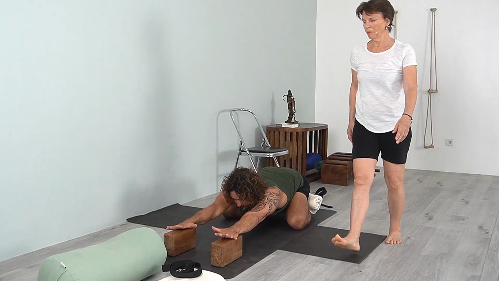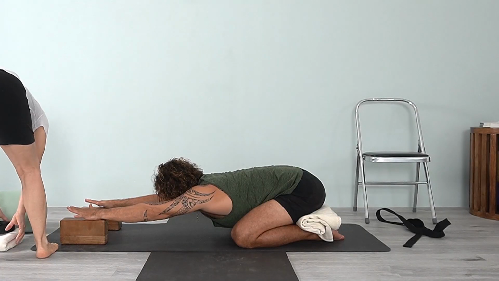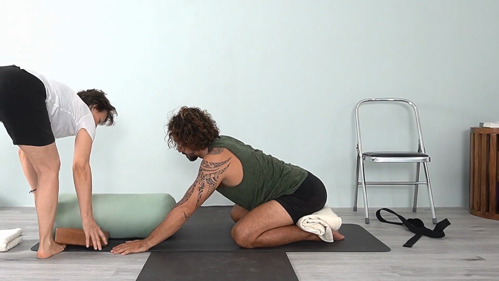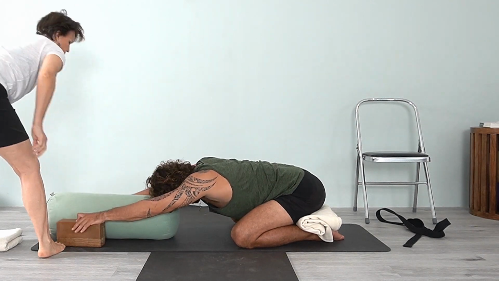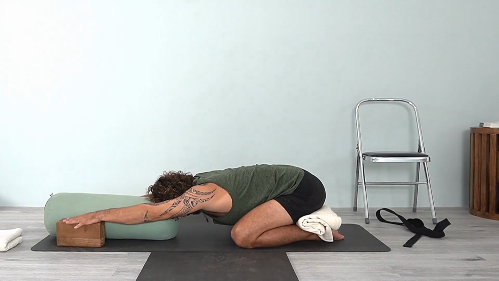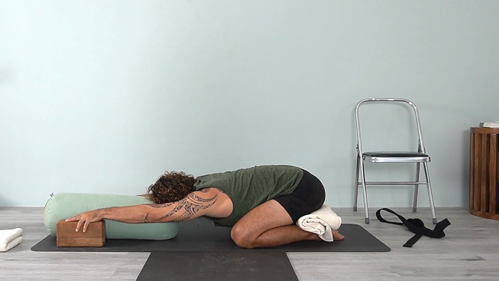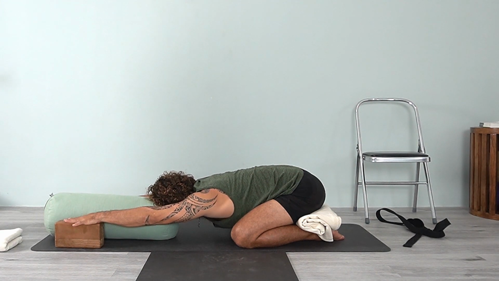So in this one, if you needed to, and you wanted to stay a little bit longer, you could always have the bolster right between the arms, have the forehead there, and just stay for longer. The longer you stay, the more your muscles will be able to extend and lengthen. The more the nervous system will begin to relax.